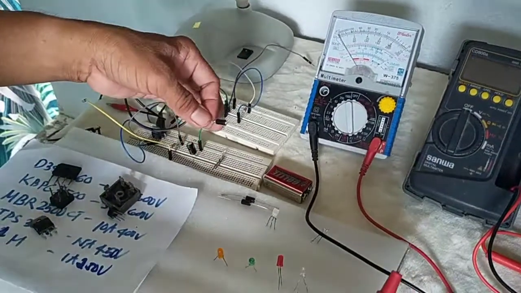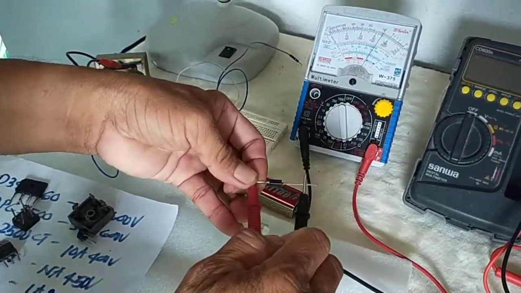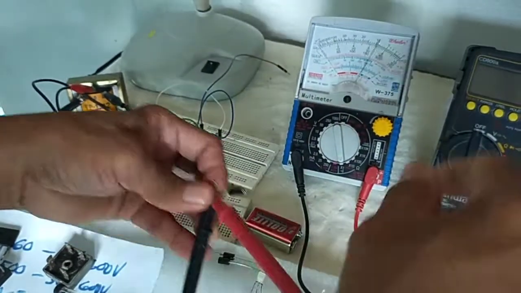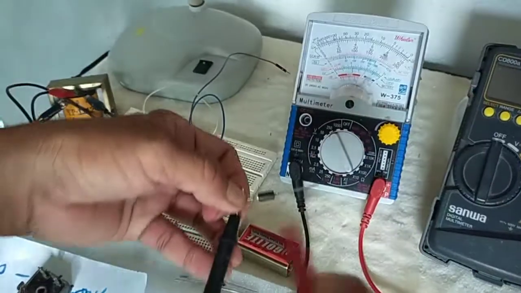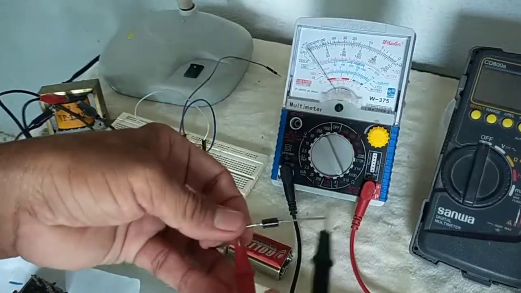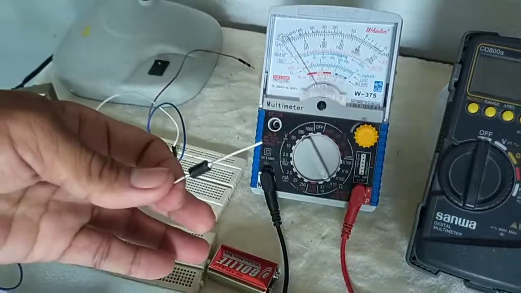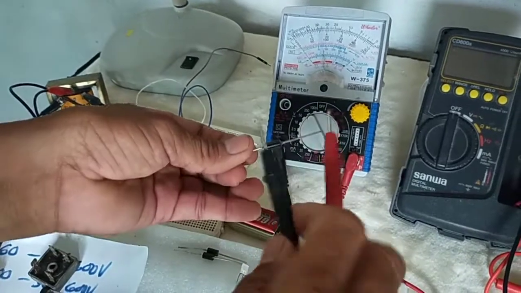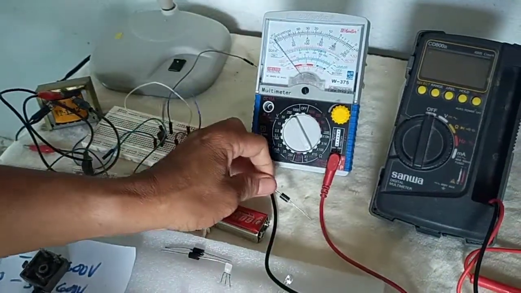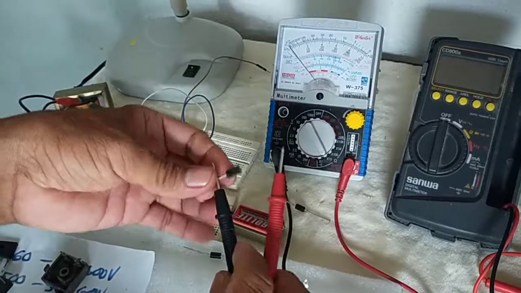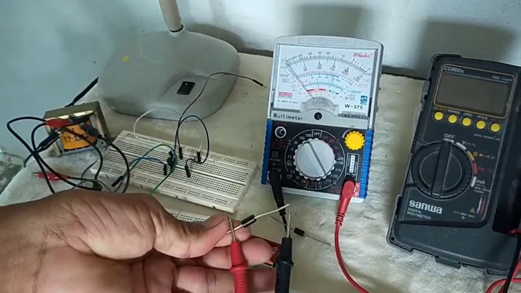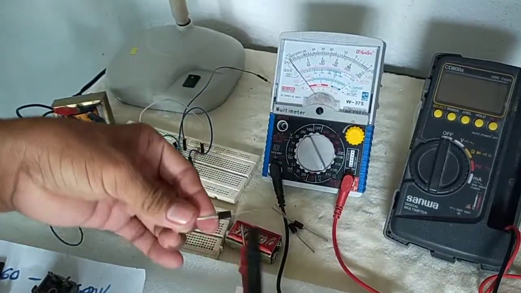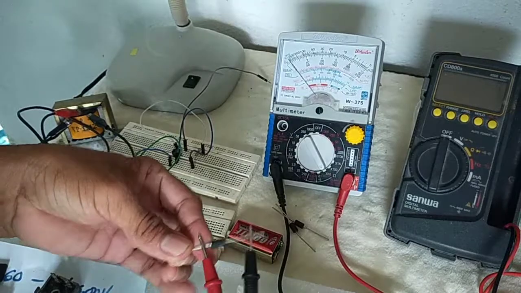How about this diode? Both directions are deflecting, meaning to say it is shorted. It is at 0 ohm. Shorted. We could no longer use this one in an electronic circuitry. This is good. Then, this is bad. Open.